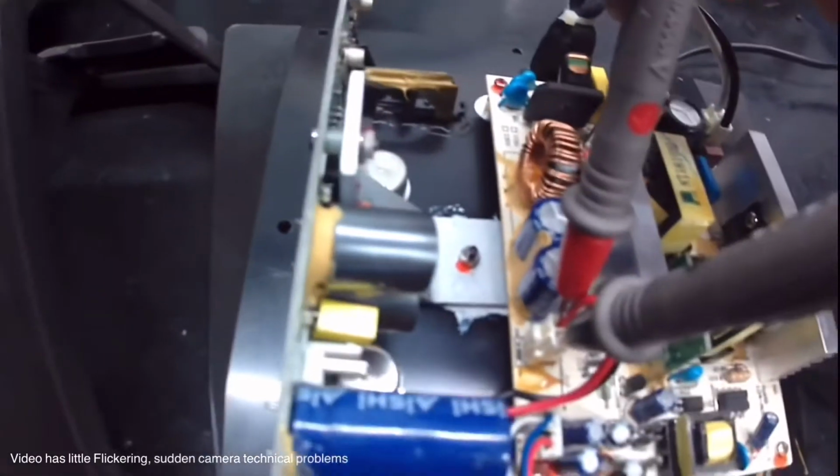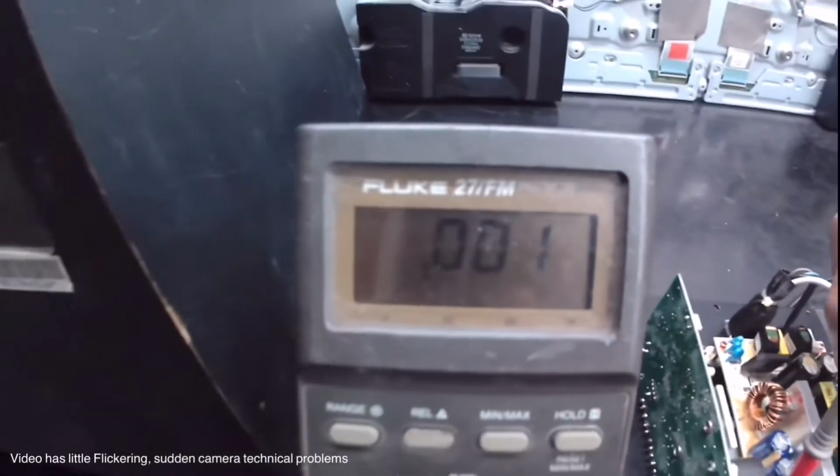Let's check the socket number 1 if there's a voltage output. There's no voltage output at the socket number 1.